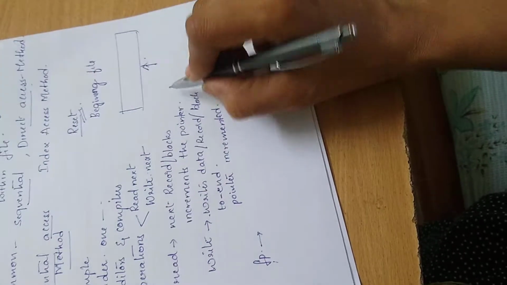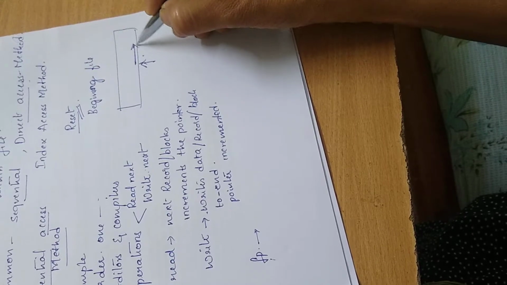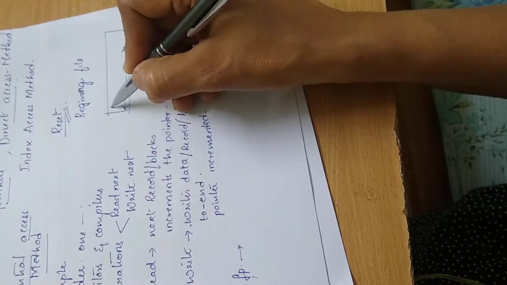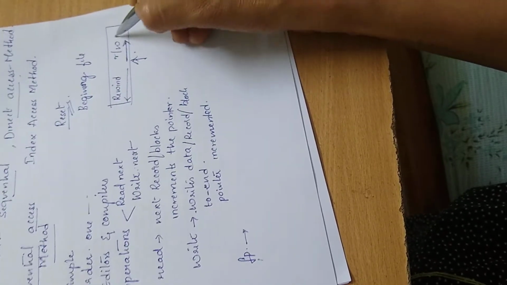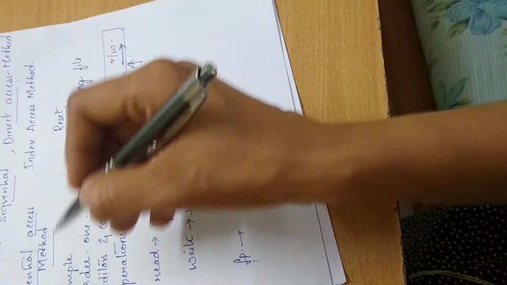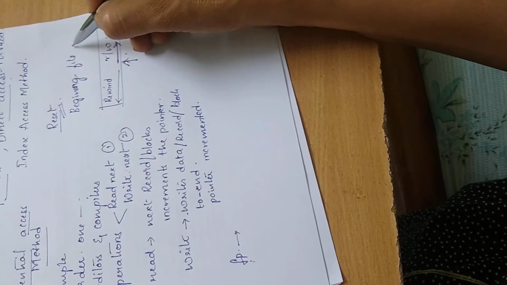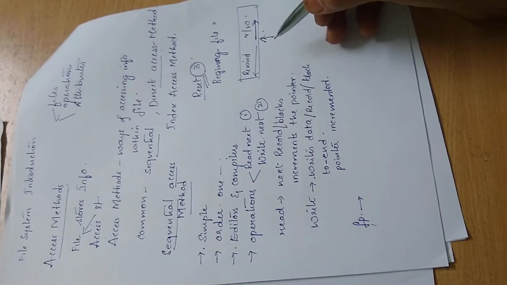Finally, you can formulate sequential access in this way. If this is your current location, you can read or write in order, one after the other, as it goes on. If you want to come to the beginning, you can go for a rewind. This is your rewind and this is your read or write operation. And finally, the operations, hope you remember: read, write and reset. So this is all about your sequential access method.